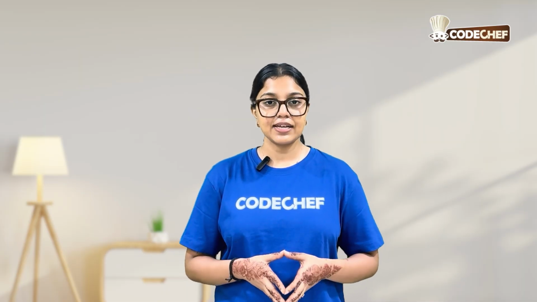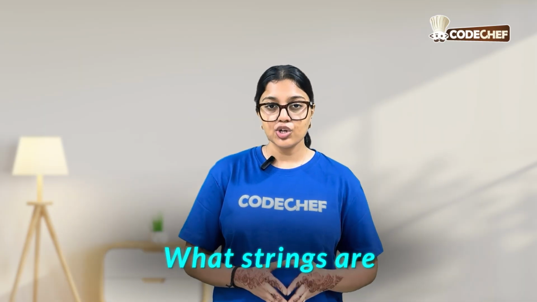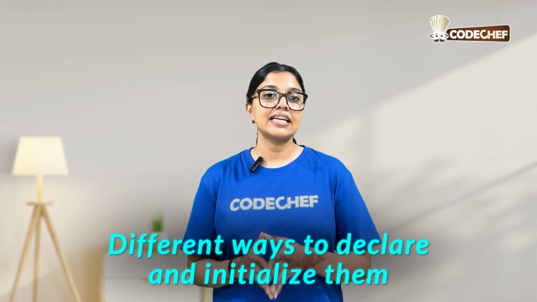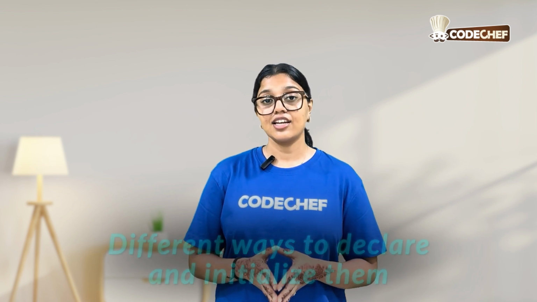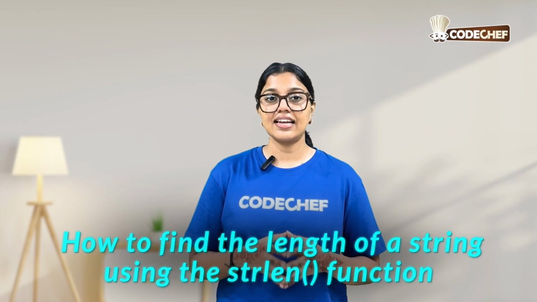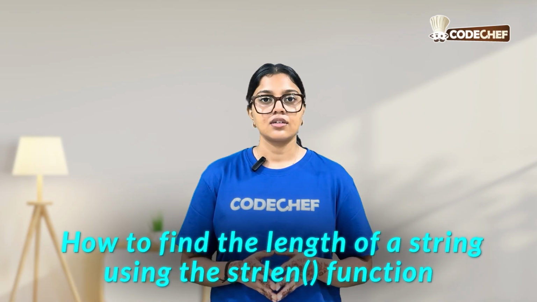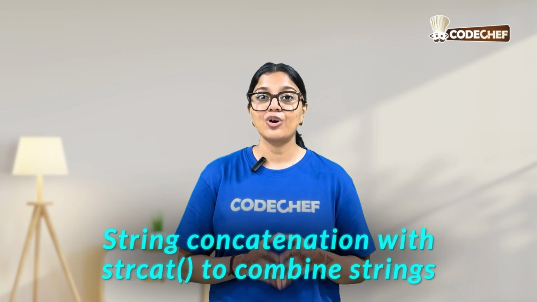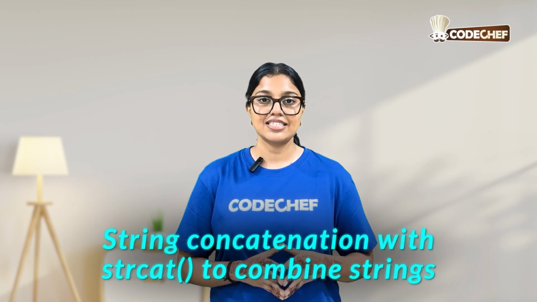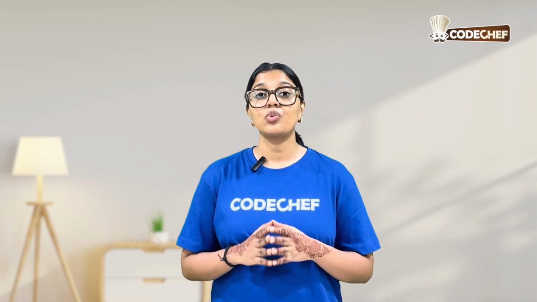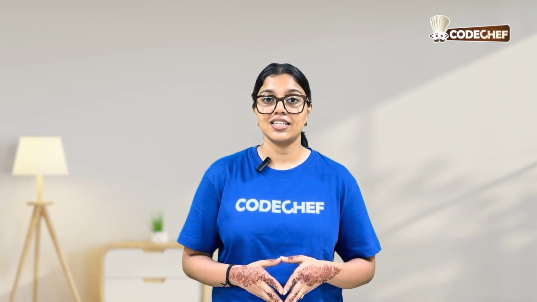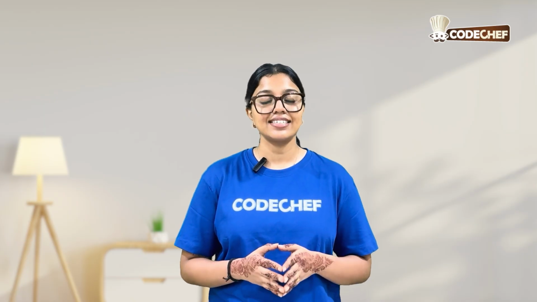First, I'll explain what strings are and show you different ways to declare and initialize them. Then, we'll learn how to find the length of a string using the strlen function. After that, we'll explore strcat to combine strings. For each concept, we'll write complete programs together and I'll explain every line in detail.